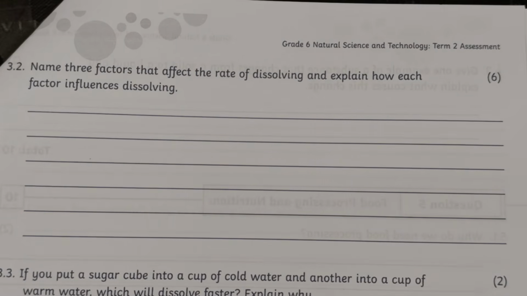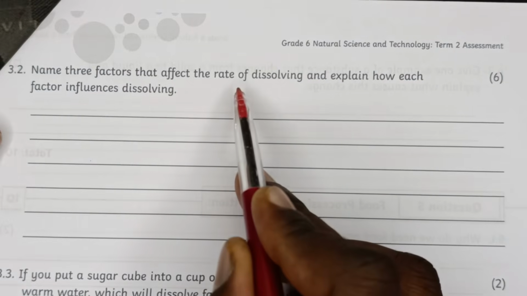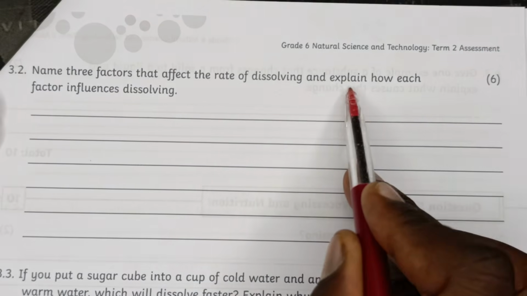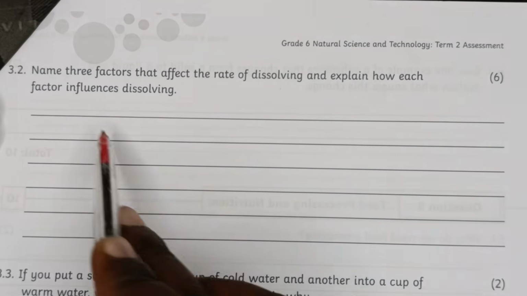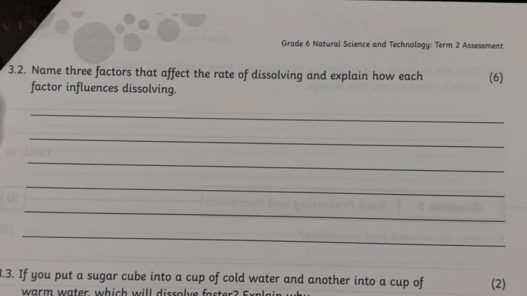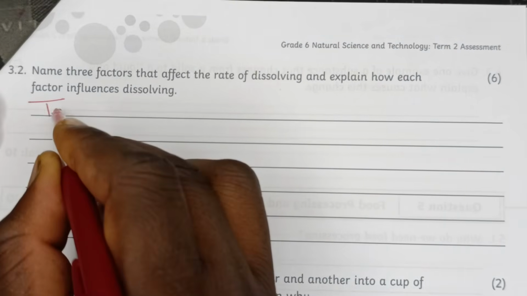3.2 says, name 3 factors that affect the rate of dissolving and explain how each factor influences dissolving. Remember, we spoke about heating. What is heating?